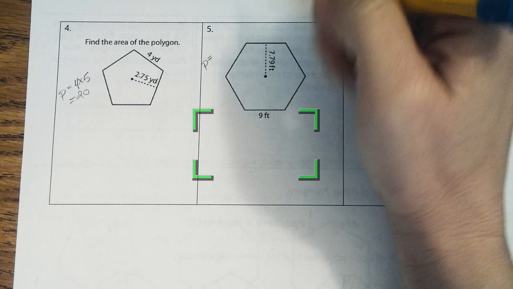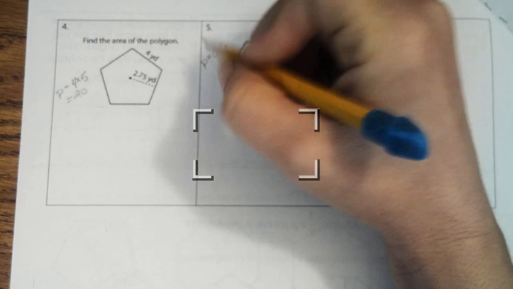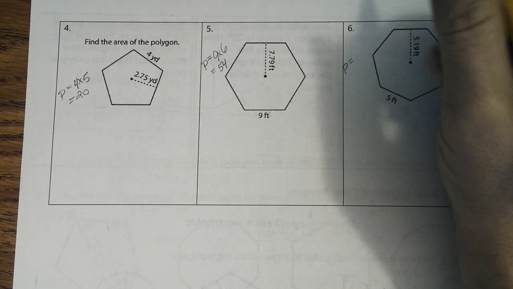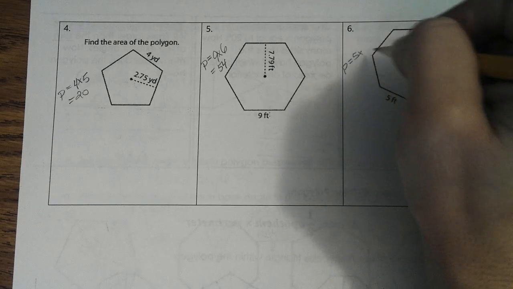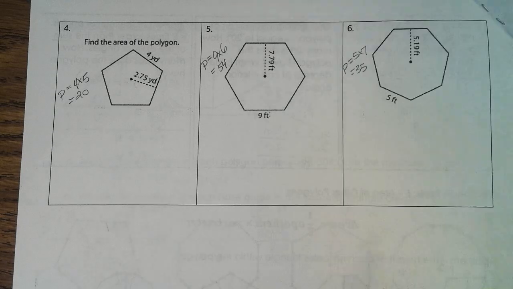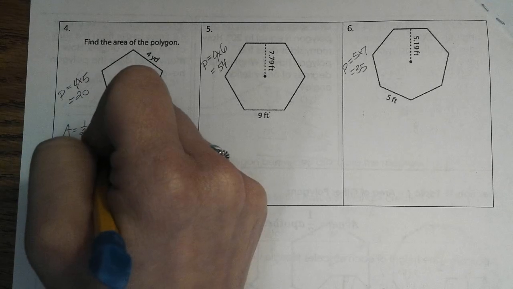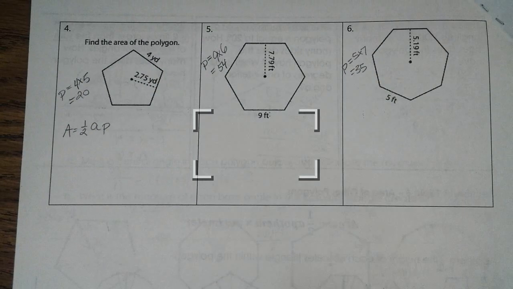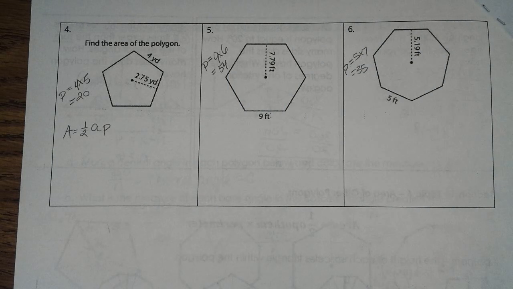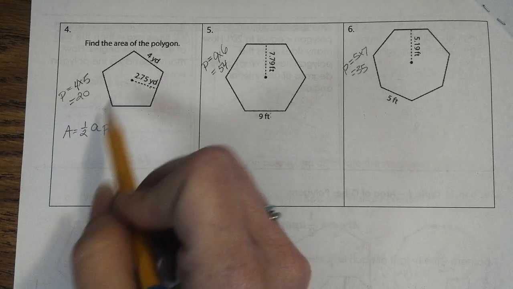The perimeter of this one, 9 times, this is a hexagon, 6. 9 times 6 is 54. And the perimeter of this one, 5 times, this is a 7-sided, a heptagon, so that's going to be 35. Okay, so when we're plugging into area is 1/2 times the apothem times the perimeter, the apothem is straightforward in each of these. We just need to find the area after we plug in the perimeter and the apothem.